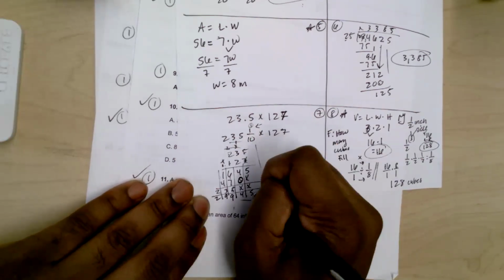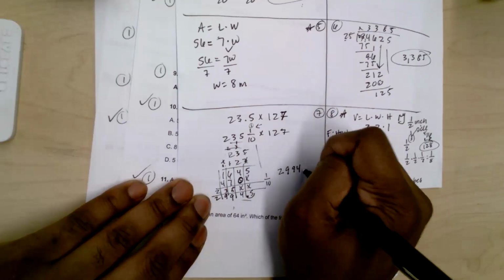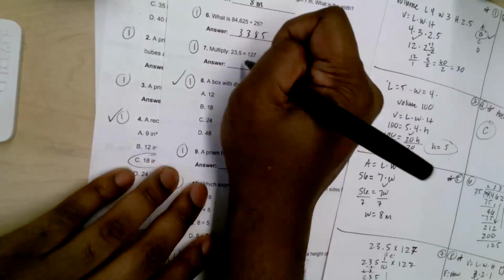And that's a 2 and it's a 10. So it's 29,945, which moved back a power is 2994.5.